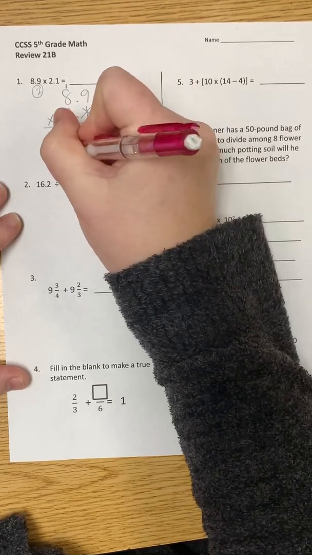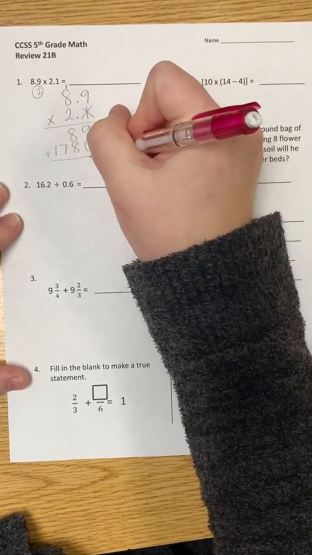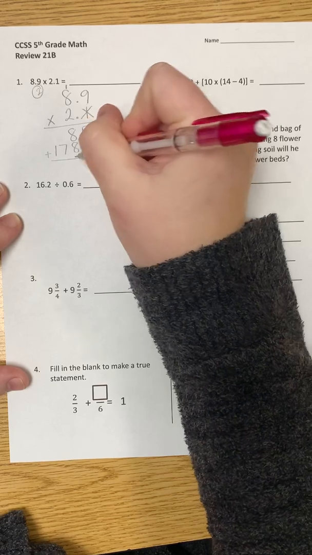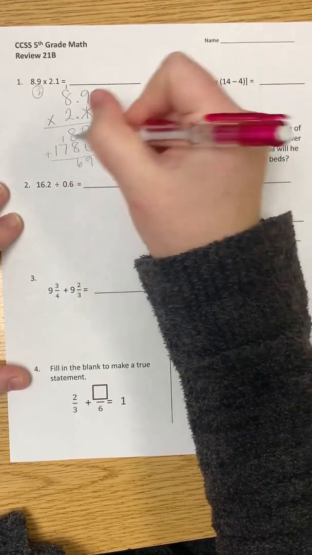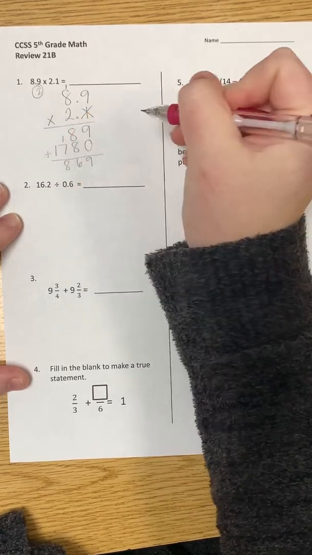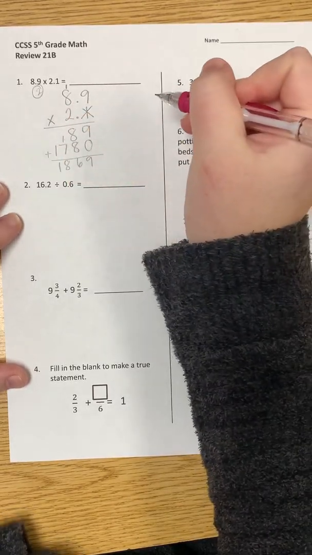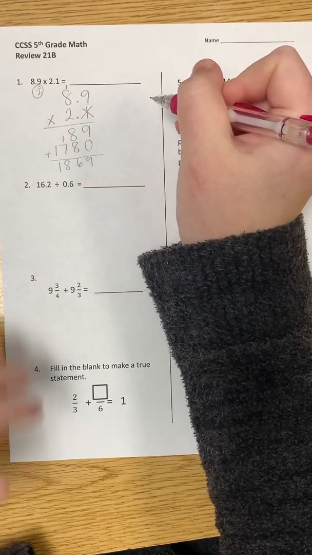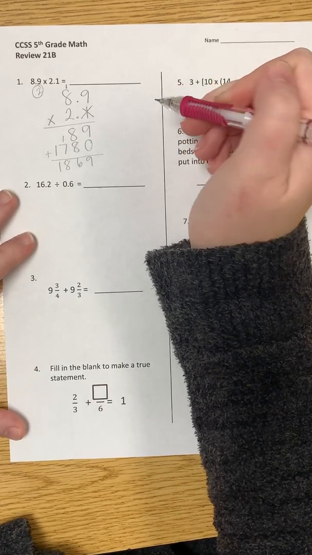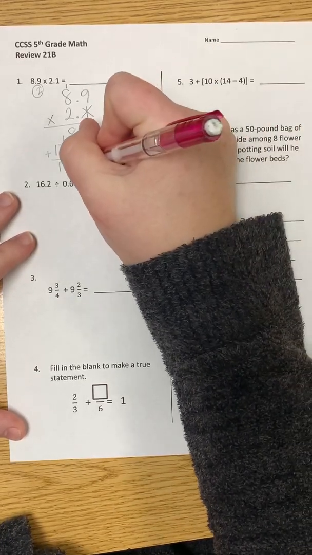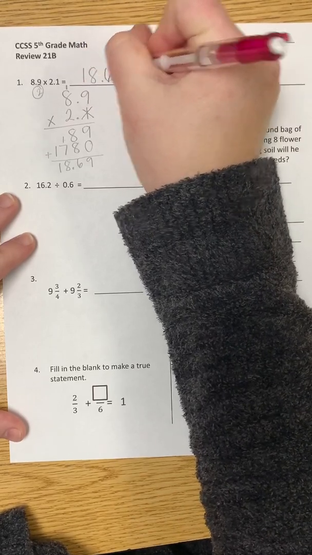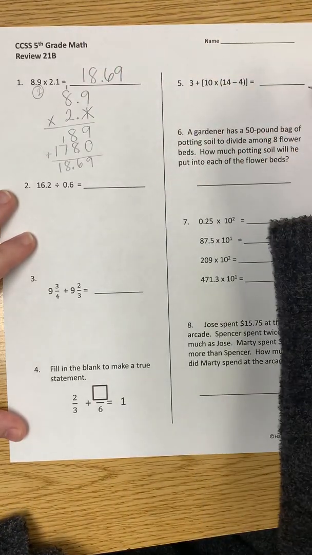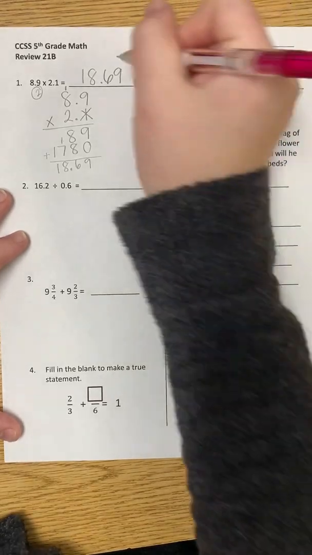And now I add everything up. So 9 plus 0 is 9. 8 plus 8 is 16. So write my 6, carry my 1. 1 plus 7 is 8. And I just bring down my 1. And then, like I said, I had two numbers behind the decimal in our question, so I need two numbers behind the decimal in our answer. So our answer for number 1 is 18.69 or 18 and 69 hundredths.